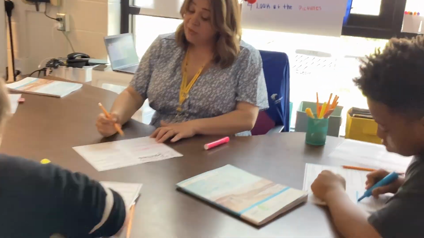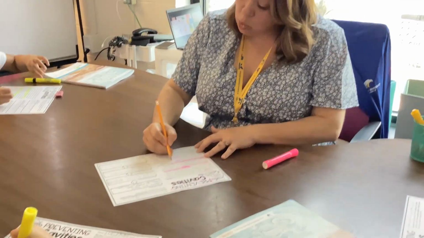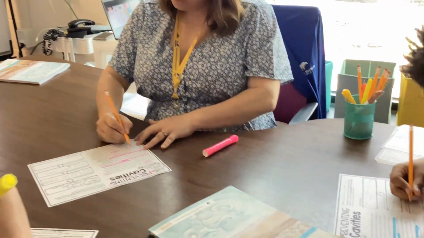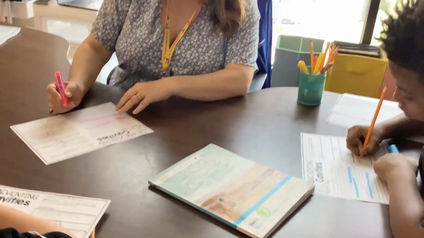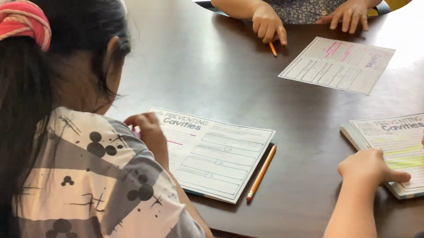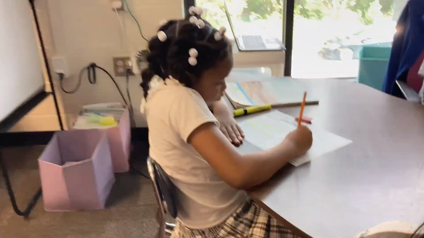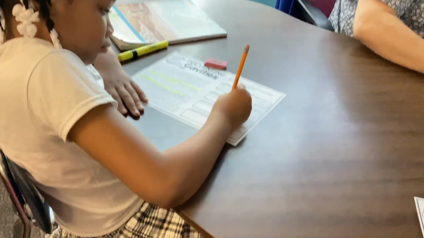Another way, oh, I just found a big clue word. Another way you can prevent cavities is to avoid sugary food and choose sugar-free gum. So I'm going to highlight that. That is definitely another piece of text evidence that tells me how I can prevent myself from getting cavities. So I'm going to take exactly what I've highlighted and put it down here in this box, okay?